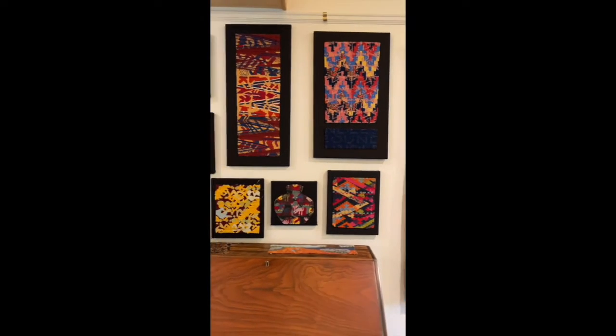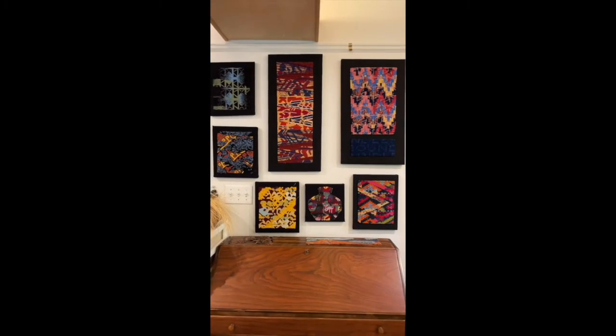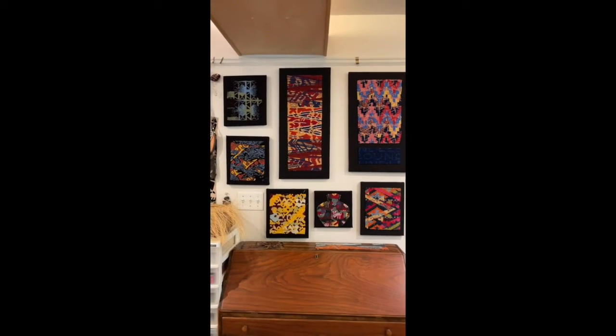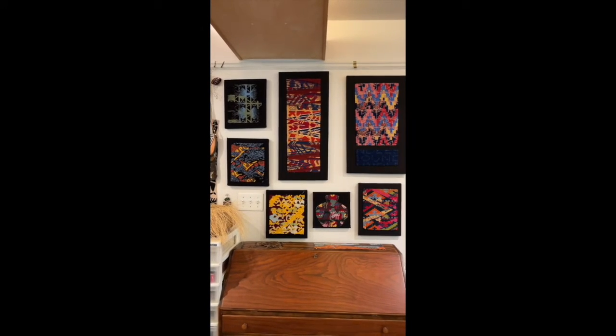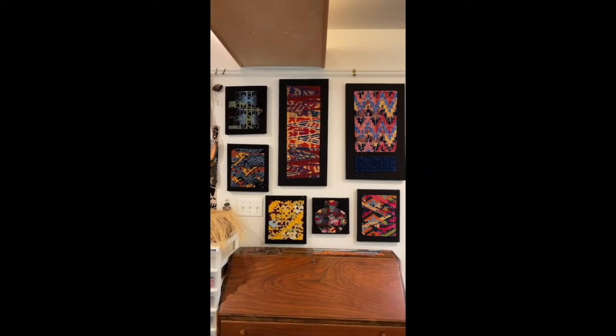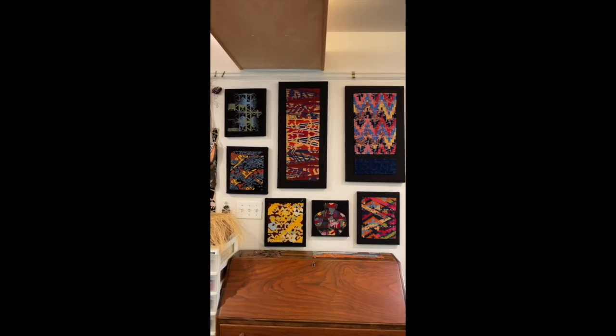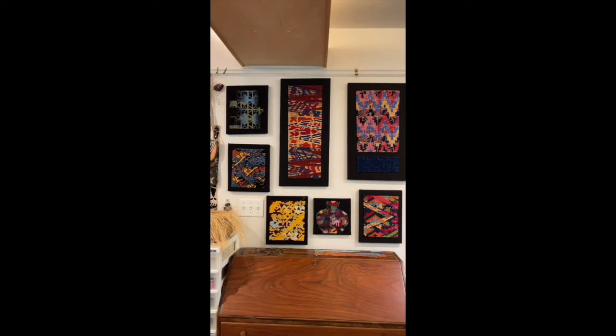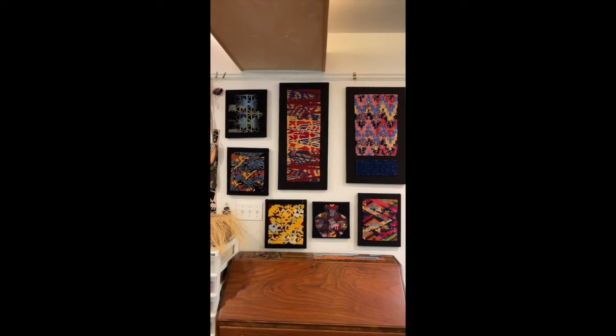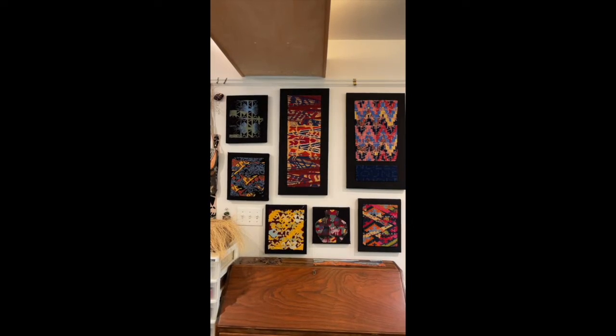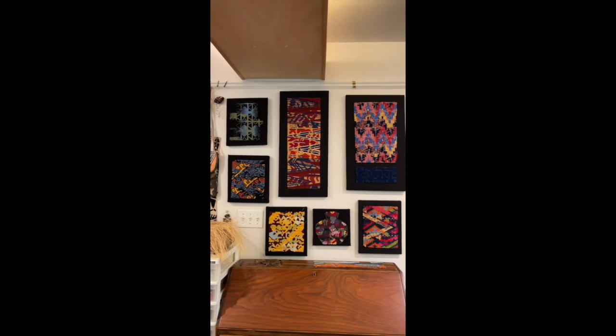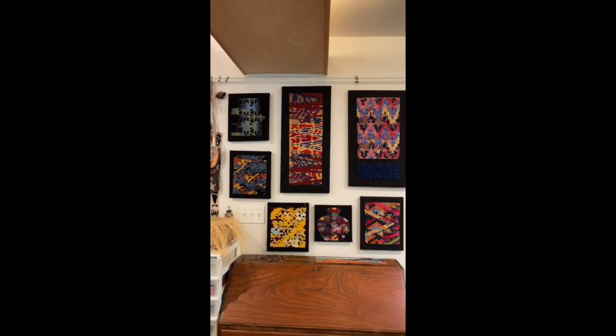Over here is a collection of pieces, all smaller format, and they were all done within the last year and a half. And all of the designs are based on images that were developed in Photoshop. I'm going to be talking more about my design methods for these pieces and the larger pieces a little bit later.